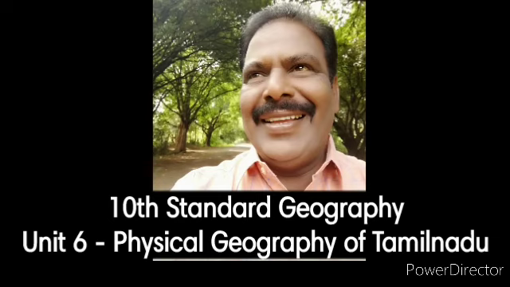6.11 Wildlife. The wildlife are animals and birds in the forest, those leading their life in the forest. Elephants, bisons, tiger, deer, monkeys, etc. There are 3 biosphere reserves in Tamilnadu: Nilgiri Biosphere Reserve, Gulf of Mannar Biosphere Reserve, Agasthyar Malai Biosphere Reserve.